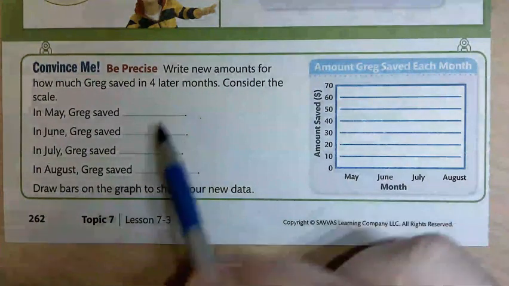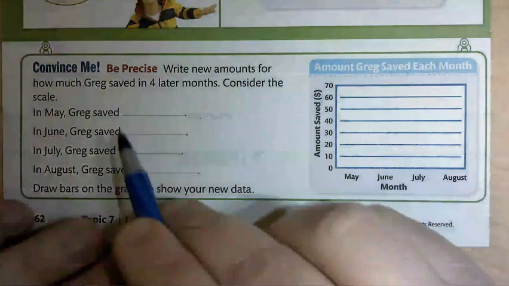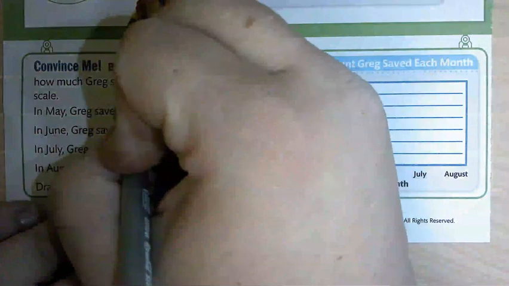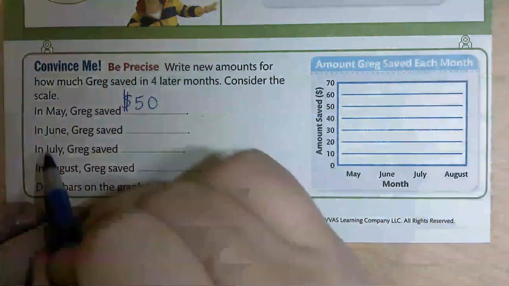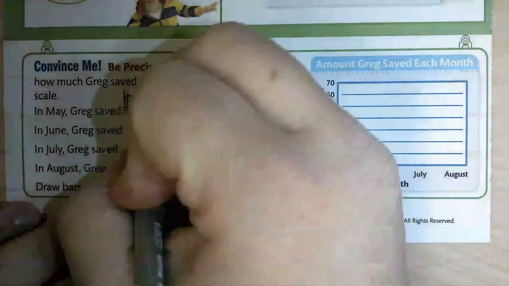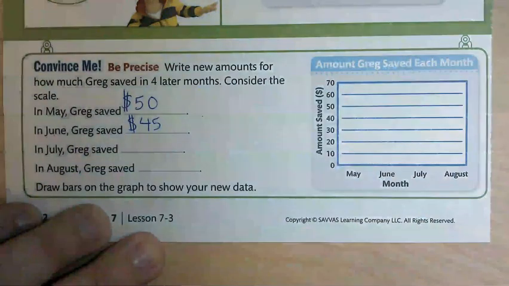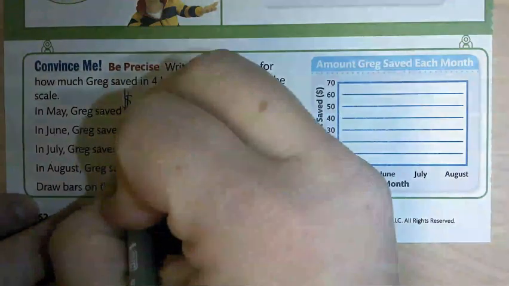So I know that none of these should actually be more than 70, right? So let's go ahead and you write them in with me. In May, Greg saved, we're going to put 50, and then we need to make sure that we have our dollar sign. All right, so $50. In June, Greg saved, we're going to put $45. All right. In July, Greg saved $10.